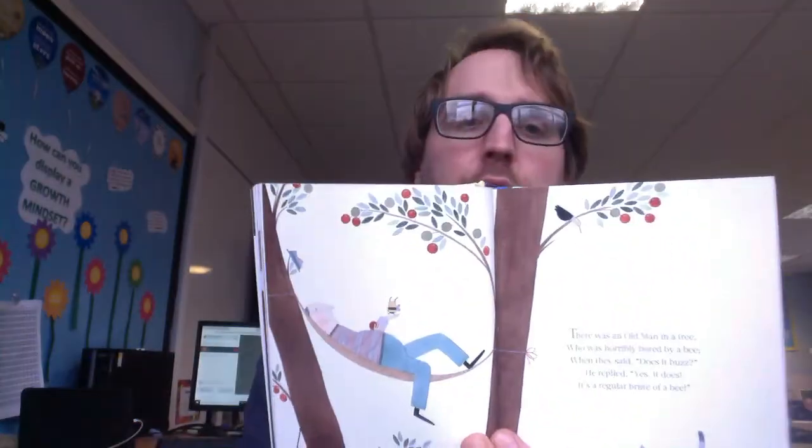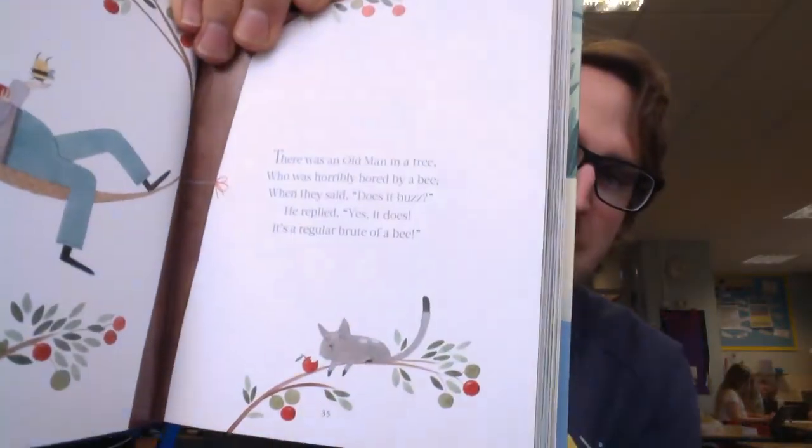And I think we'll do one more, and I'm going to pick this one at random. Here we go. So, we've got a nice little picture to go with this one. There was an old man in a tree who was horribly bored by a bee. When they said, "Does it buzz?" he replied, "Yes, it does. It's a regular brute of a bee." Okay, and then you can see those features.